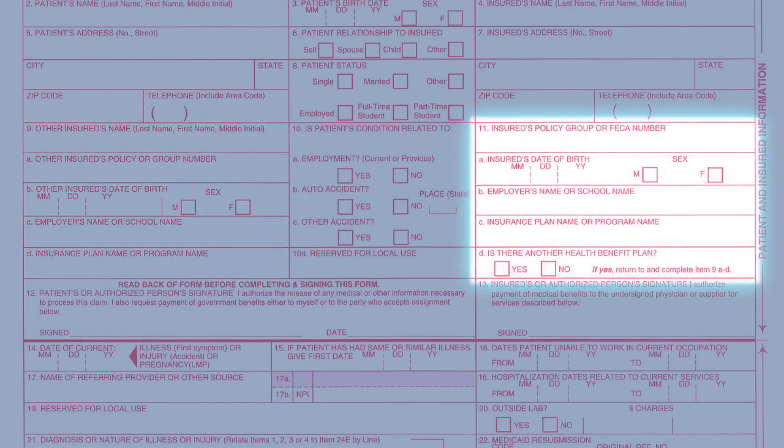Field 11 is for indicating the insured's policy group or FECA number. Some policies have a group number and some do not. If there is a group number indicated on the insurance card, enter it here. If there's no group number on the card, you can leave this field blank unless it's a Medicare policy, in which case you must enter "none" in this field, otherwise the claim will be rejected.